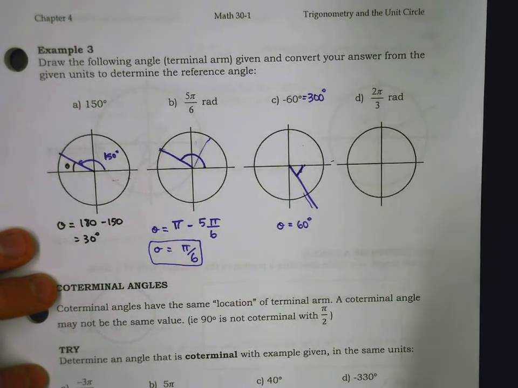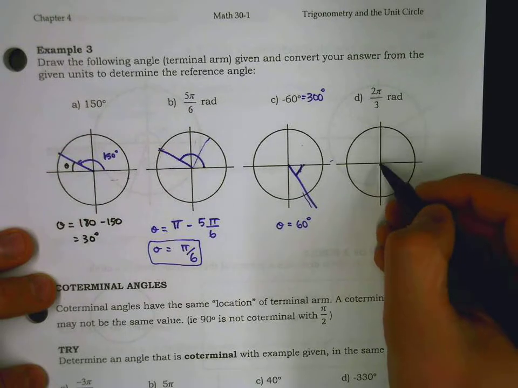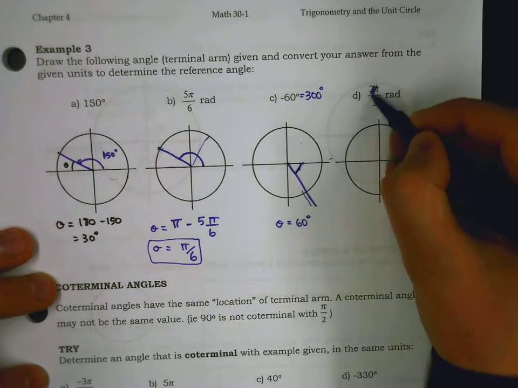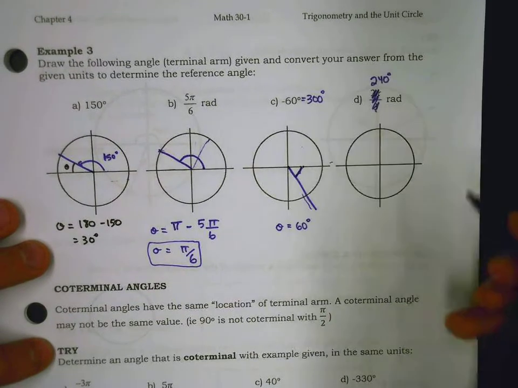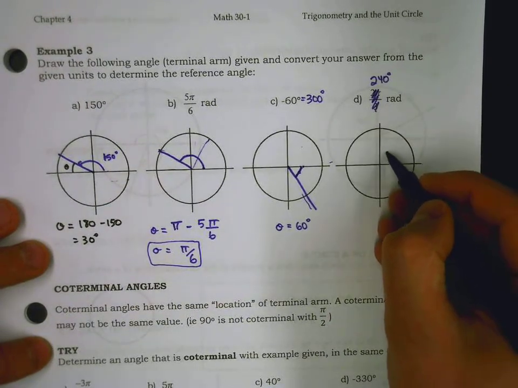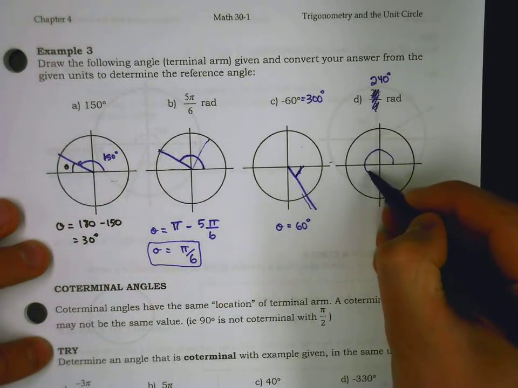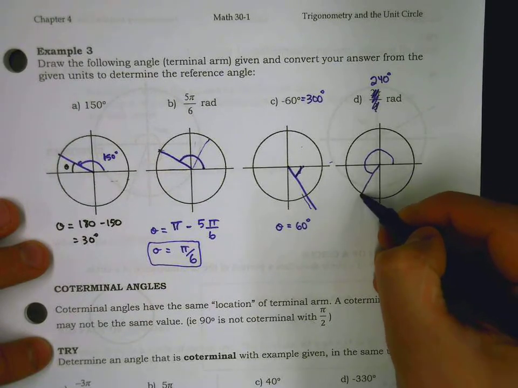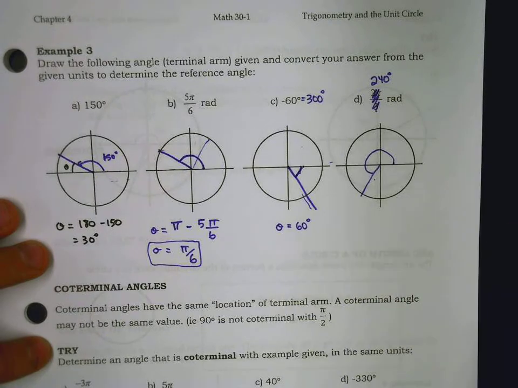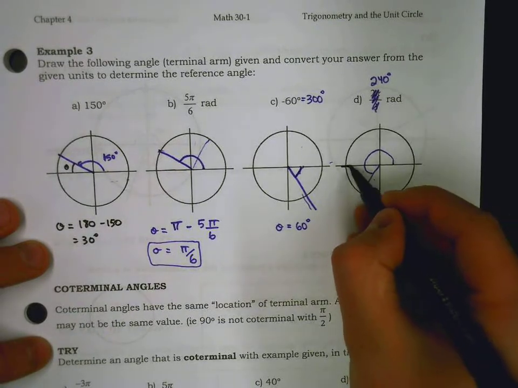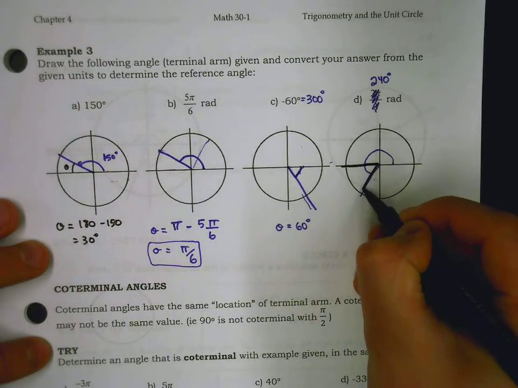The 2 pi over 3, and I'm actually going to change this example and say 240 degrees. If we say 240, we travel around until we are just a few degrees shy of this one. So this is 30 degrees shy of 270, but the reference angle is defined from the terminal arm to the closest x-axis.